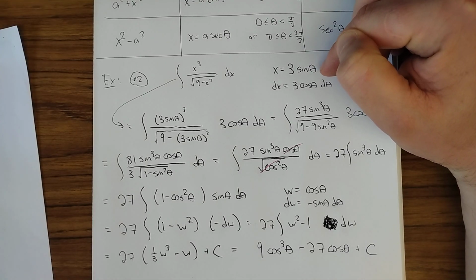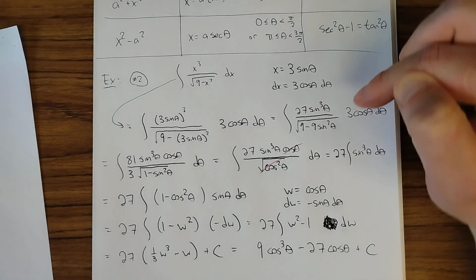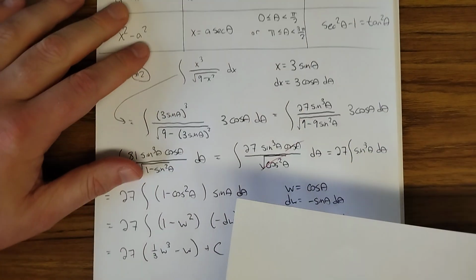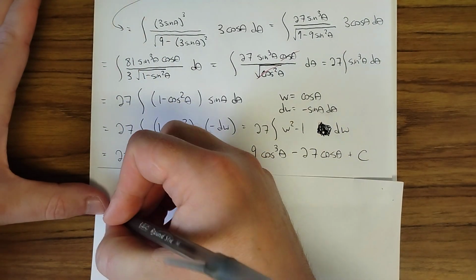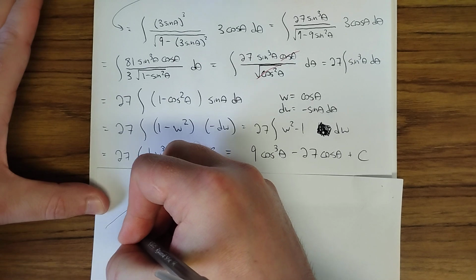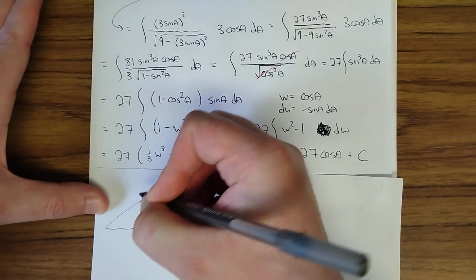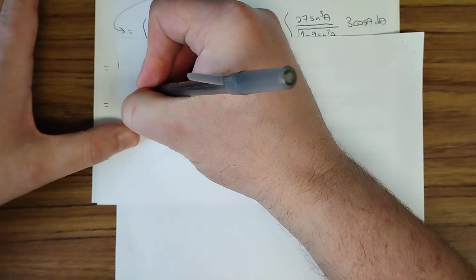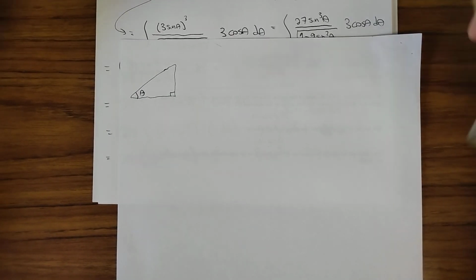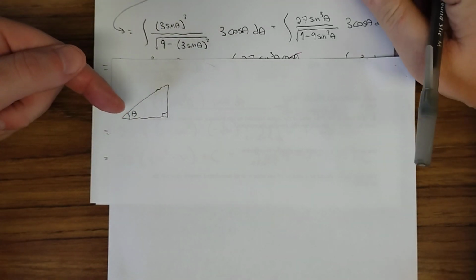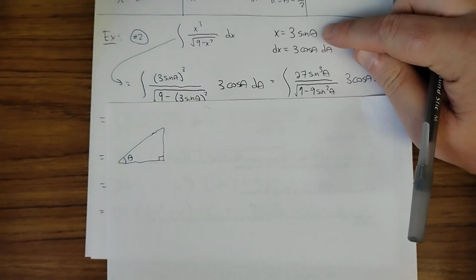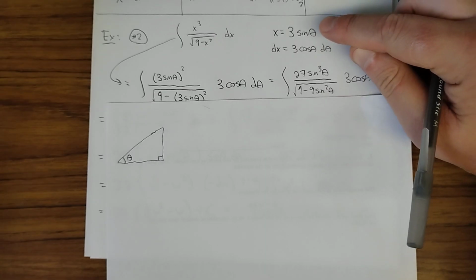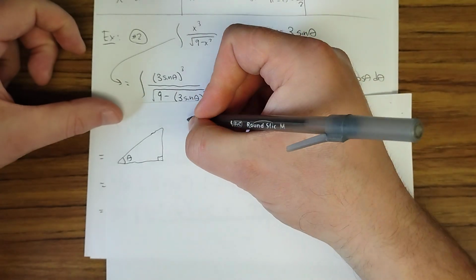So for trig substitutions, we do a particular thing here. I have cosines, and x is 3 sine. So what do we do? I'm going to draw a right triangle. This right triangle is going to have an angle of theta, and I would like to label it so it represents the substitution that I did.